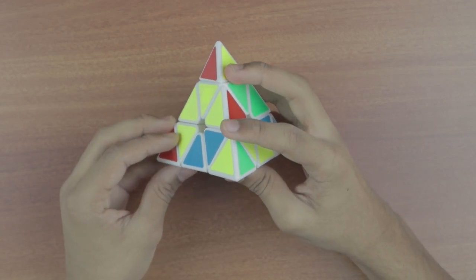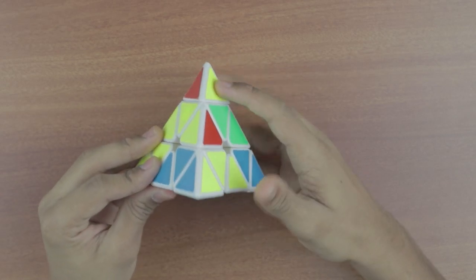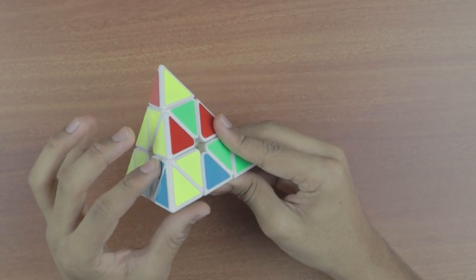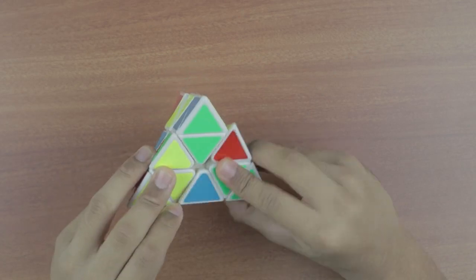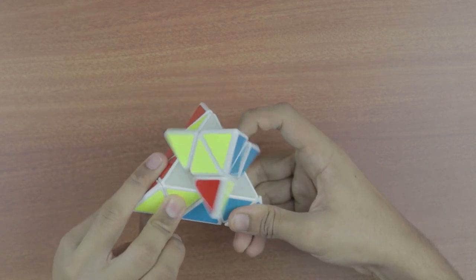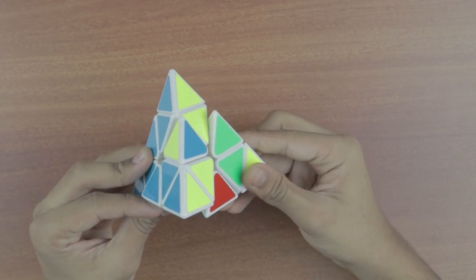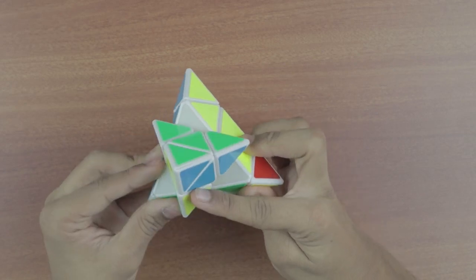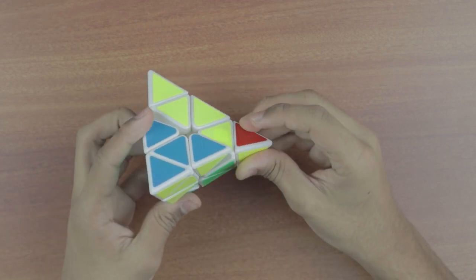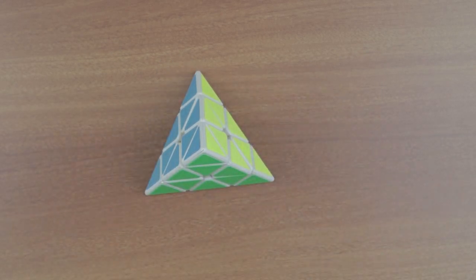at the back. That's what I see in inspection, and I'm gonna execute that now. So first, solve these two tips with R prime, you have this here, and it'll get permuted by doing this. Insert that here, and you actually have an L2E case, and you can go directly into that and finish with your last tip. That's it for solve 3.